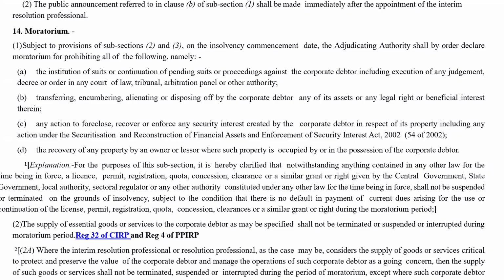Then transferring, encumbering, alienating or disposing of by the corporate debtor any of its assets or any legal right or beneficial interest therein. Suppose the CD wants to transfer its assets. Can it do so? The answer is no. During this period there can be no transfer, no encumbrance, meaning no creation of any charge, alienation or disposing of by the CD any of its assets or any legal right or beneficial interest therein. Any action to foreclose, recover or enforce any security interest created by the corporate debtor in respect of its property, including any action under SARFAESI, right? So no foreclosure, no recovery or enforcement of any security interest can be done, including action under SARFAESI. All these actions are barred during this time period.